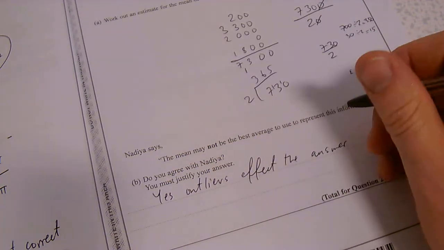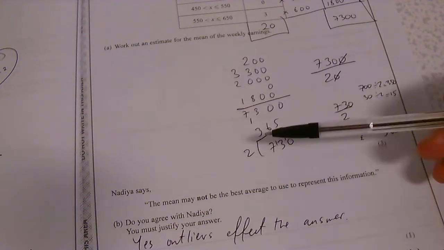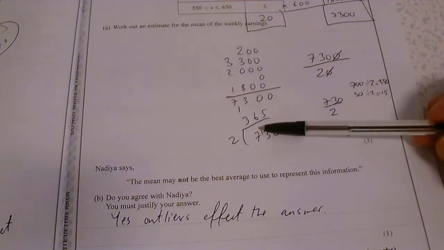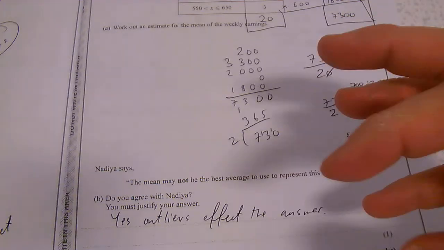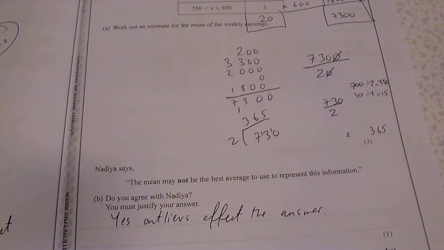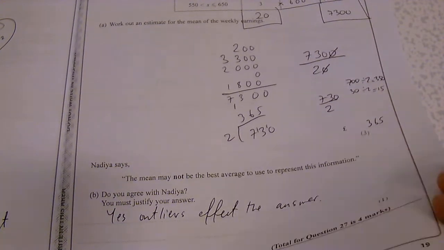Because they do affect it. Okay, but you could say you disagree with her because it's a very accurate answer with everybody involved, or it's an answer that involves everybody. But that's the idea there, that the mean can be affected by outliers.